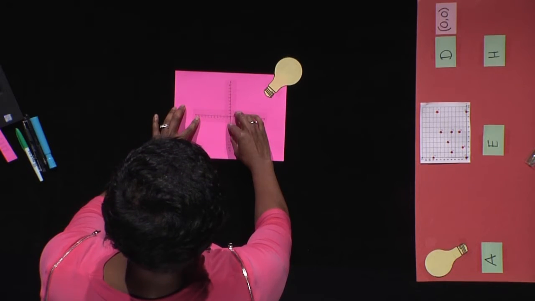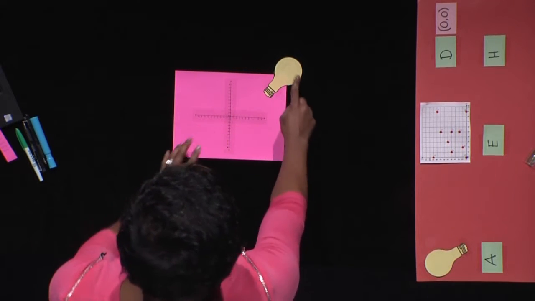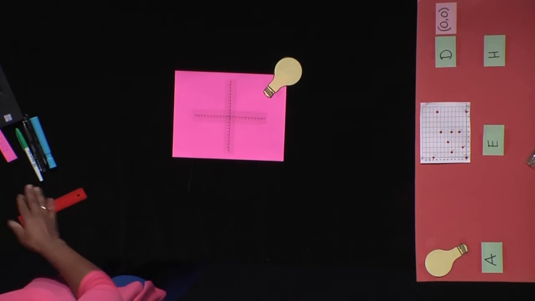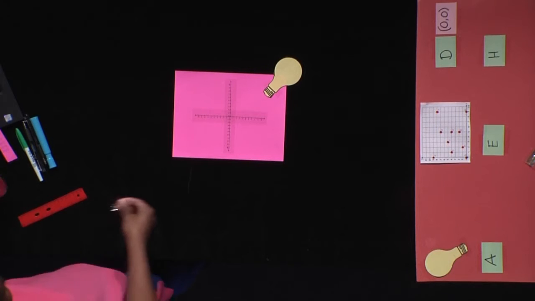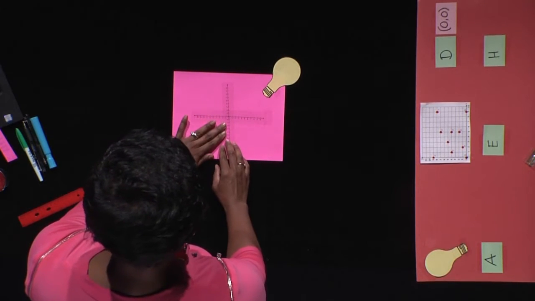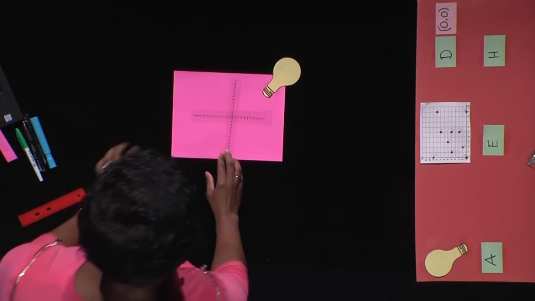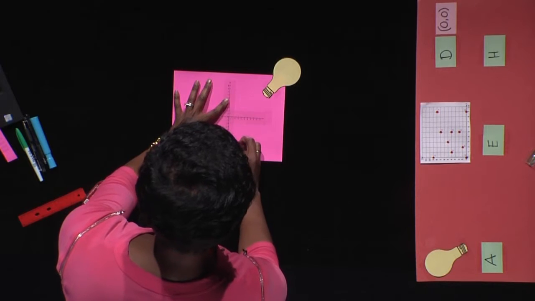So what I want you all to do is think for a moment. Remember, every time I see my light bulb, I'm going to think for a moment. I'm going to tape those down for just a second while you all are thinking about, well, what happens as these two number lines coincide on the number 0?